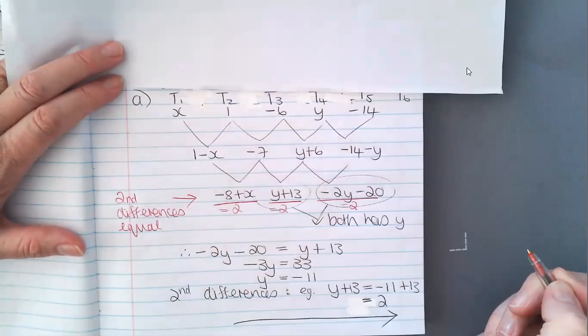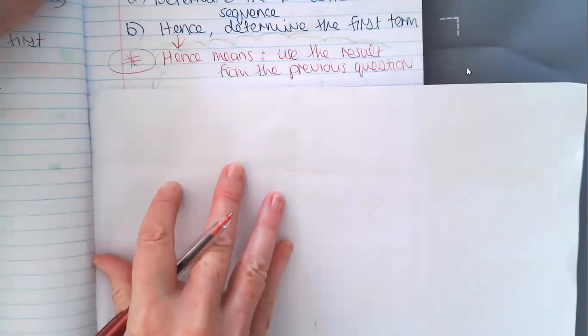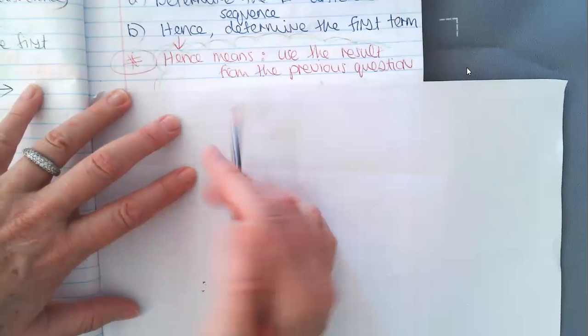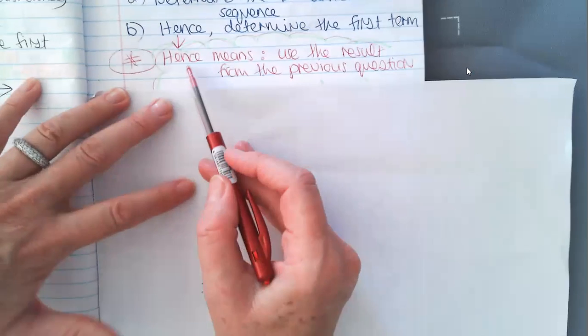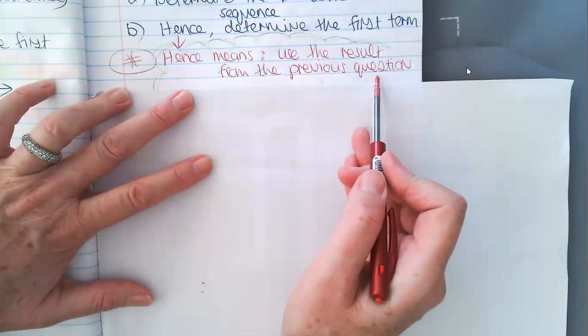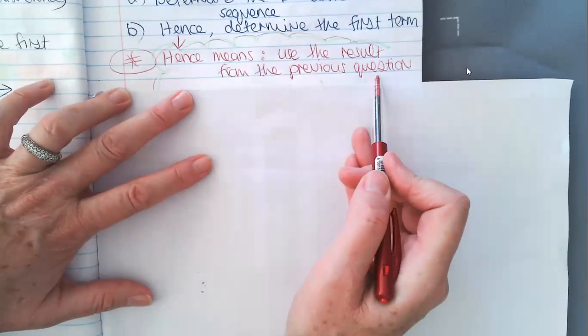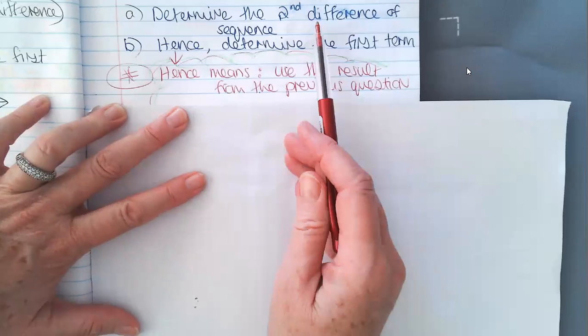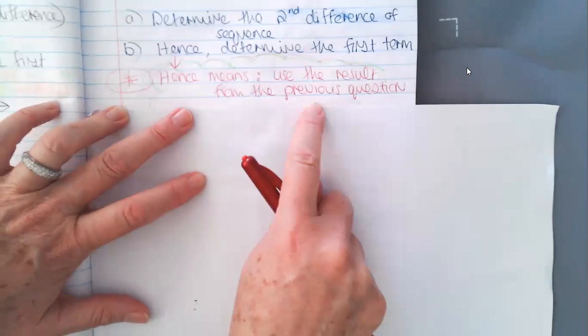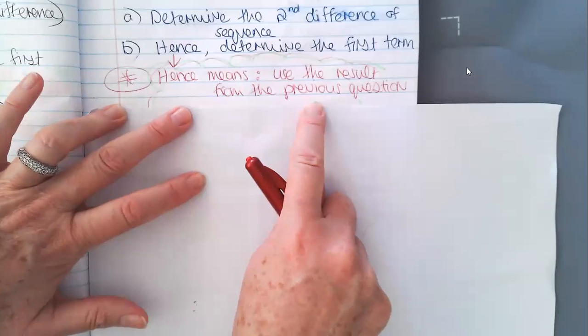Equals to 2. The second question is, hence, determine the first term. This one here in the cloud says, hence means: use the result from the previous question. That is what hence means. Use the result from the previous question. So the result of the previous question, that's also a tip of how to work it out. So from the previous question, we know that the second differences are equal to 2.